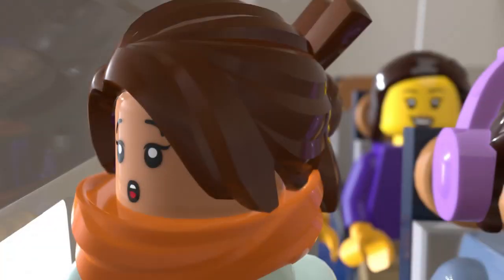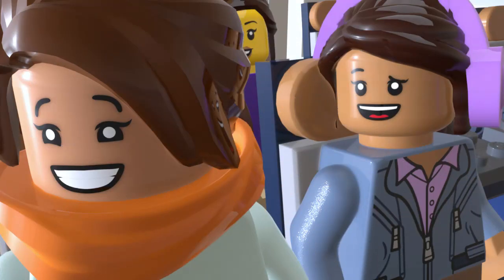Whoa! Would you look at that? There's the Burj Khalifa!